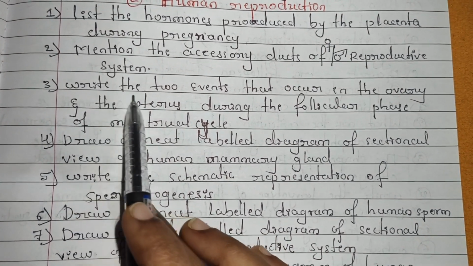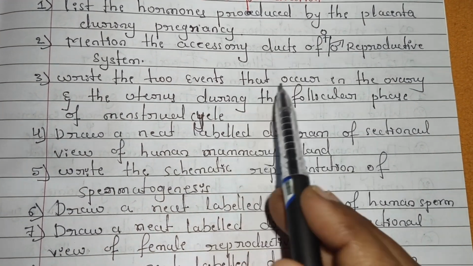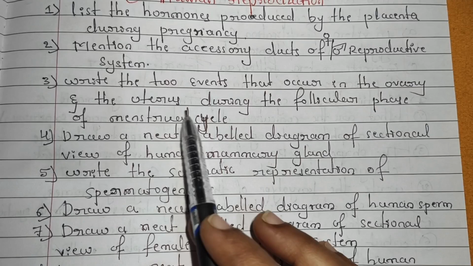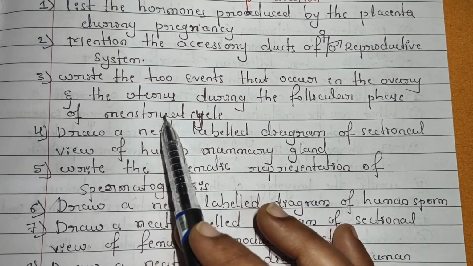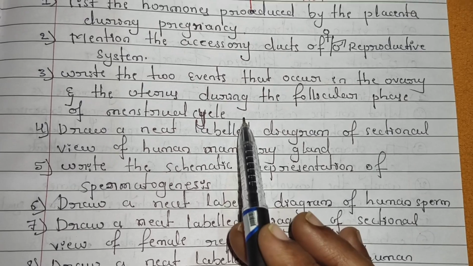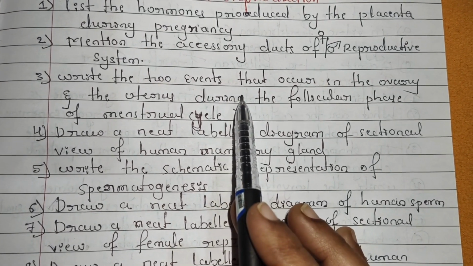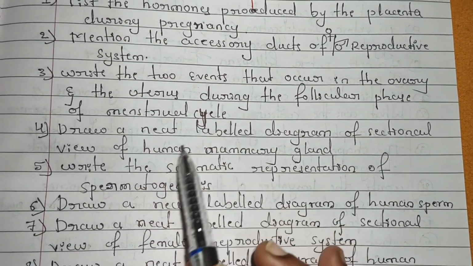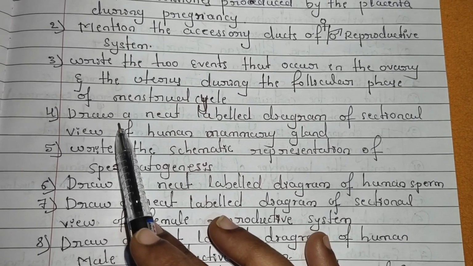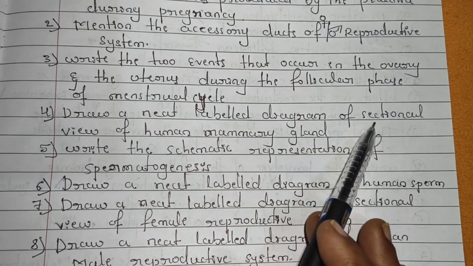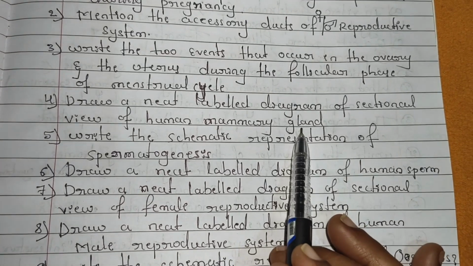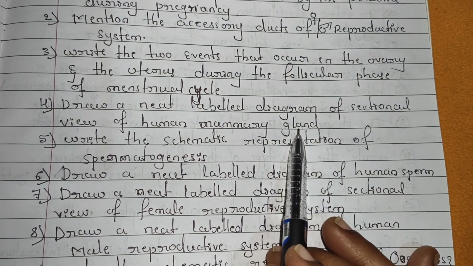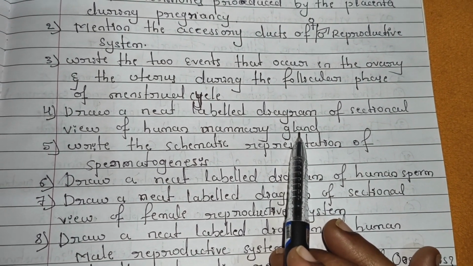And the third question: write the 2 events that occur in the ovary and the uterus during the follicular phase of the menstrual cycle. So what events take place, those events you have to write. And the fourth one: draw a neat labeled diagram of the sectional view of the human mammary gland. You have to draw the human mammary gland.